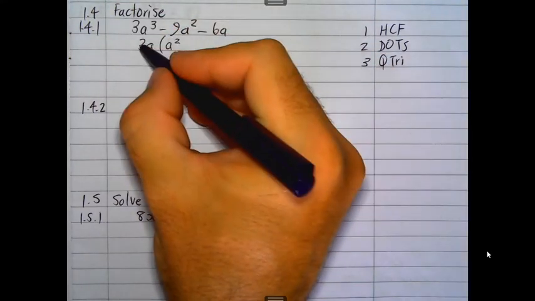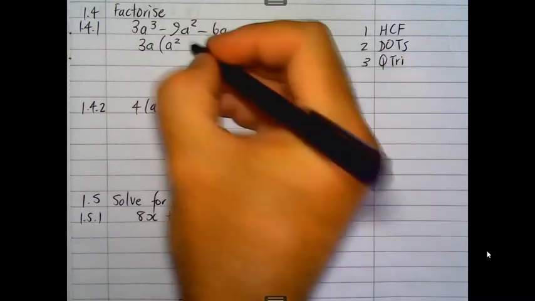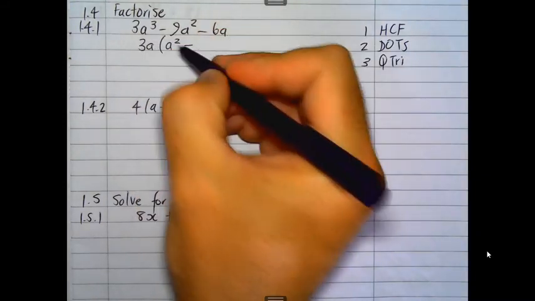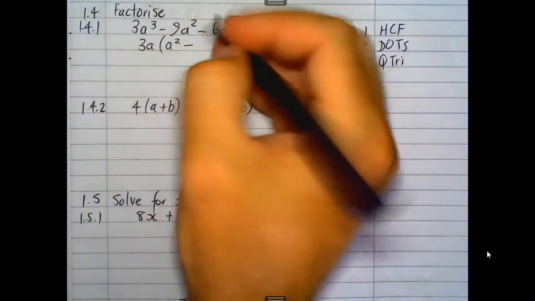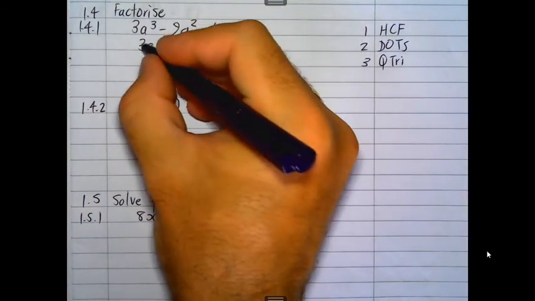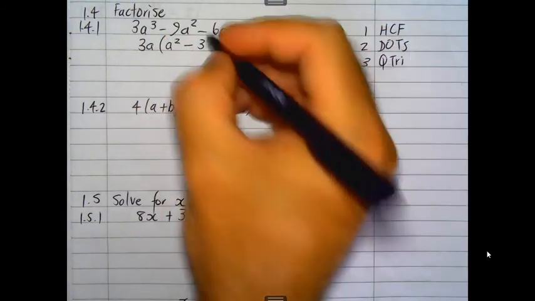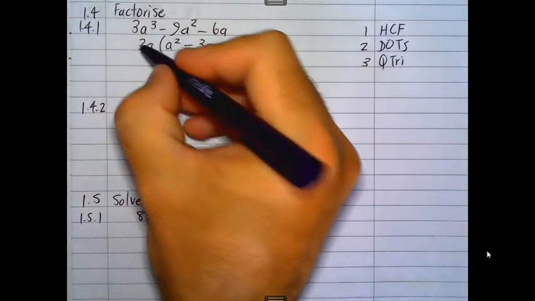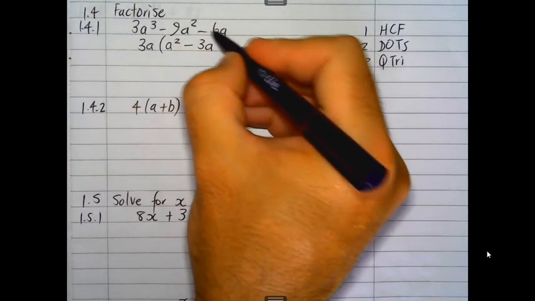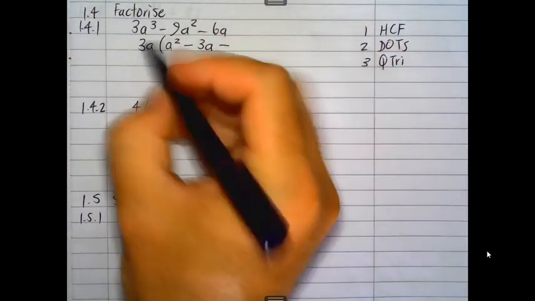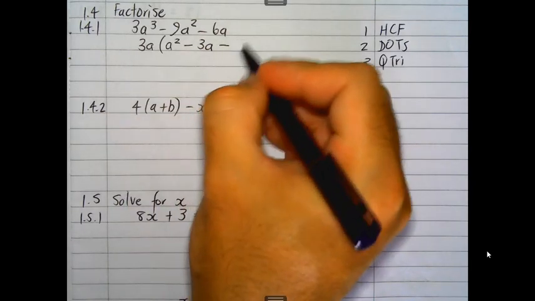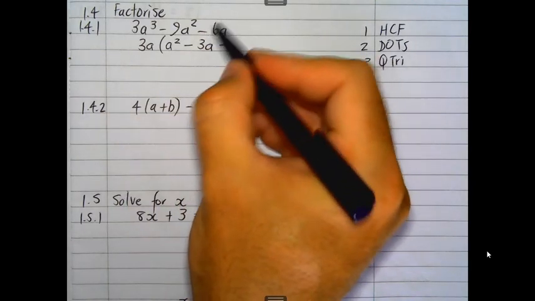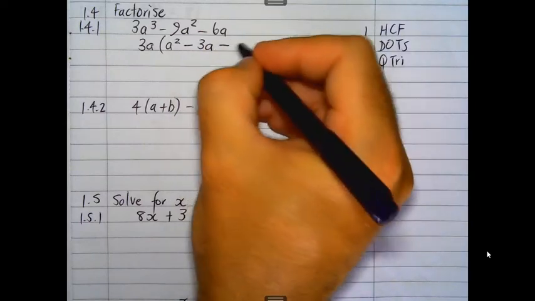If I've taken out 3a from this term, what remains? 3 times something will get me back to 9. 3 times 3. And a times what will get me back to a squared? A. And if I've taken out 3a from negative 6a, what remains? Negative 3 times what will get me back to negative 6a? And the answer is negative 2.